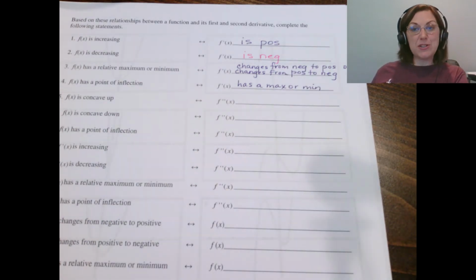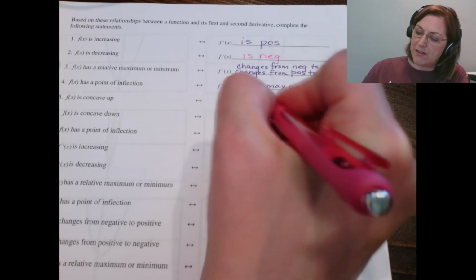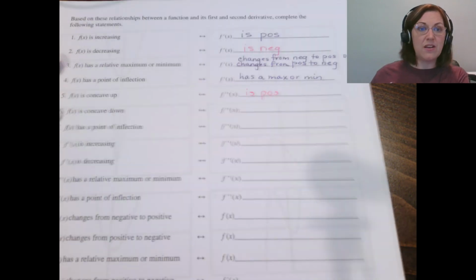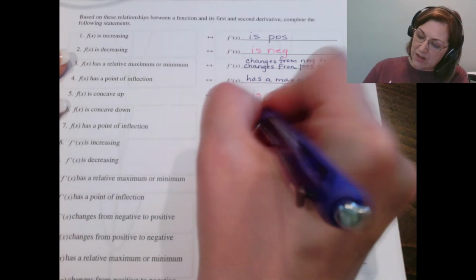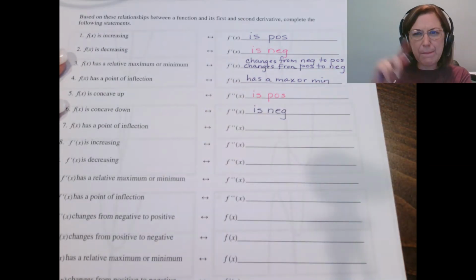Okay, if the function's concave up, the second derivative is positive. Vice versa, if the function's concave down, the second derivative is negative. Test yourself with these. You can pause the video and see if you can complete these.